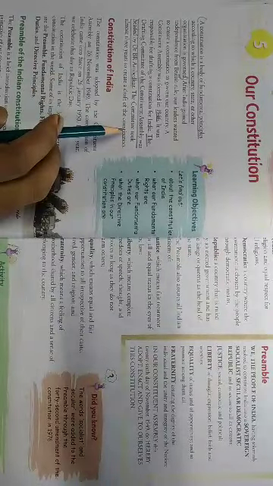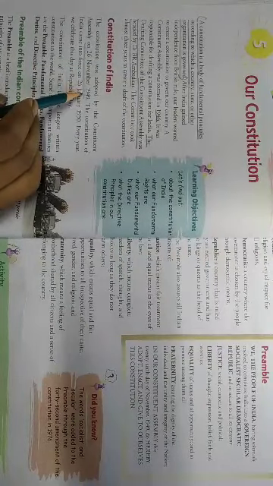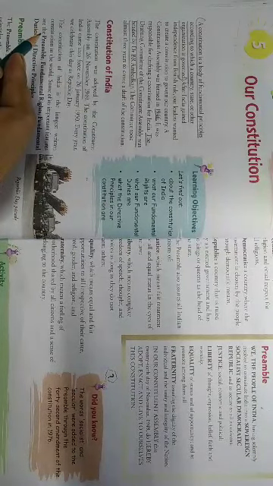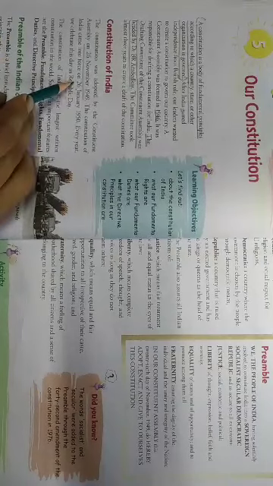Students, after completing the work, the constitution was adopted on 26th November 1949, and after almost 2 months, it came into force on 26th of January 1950, and that is why we celebrate Republic Day on this day.